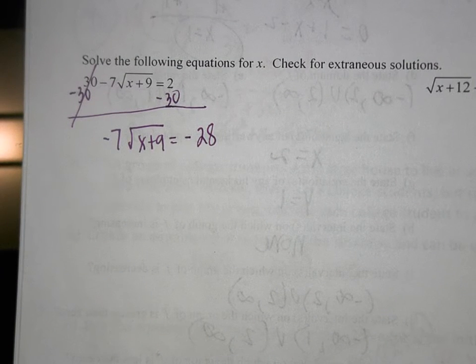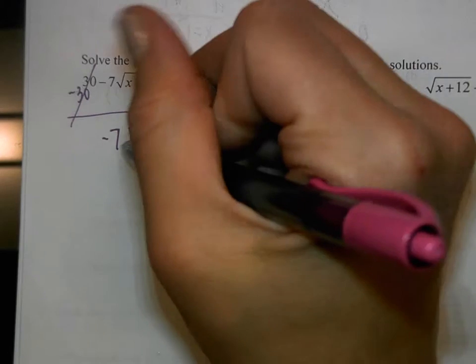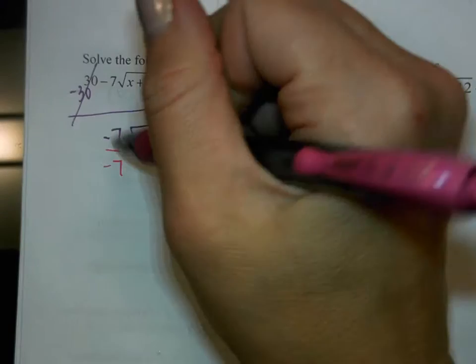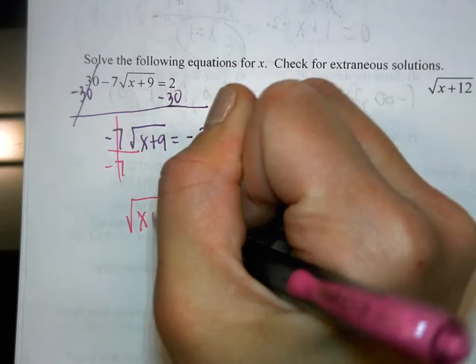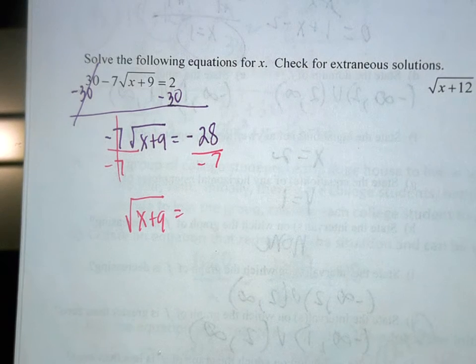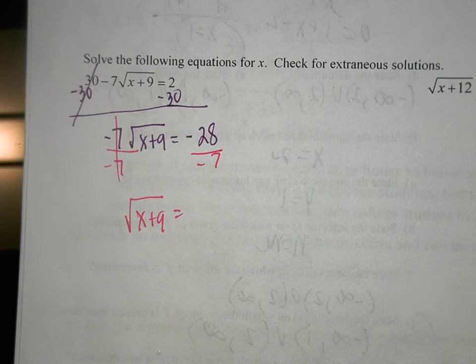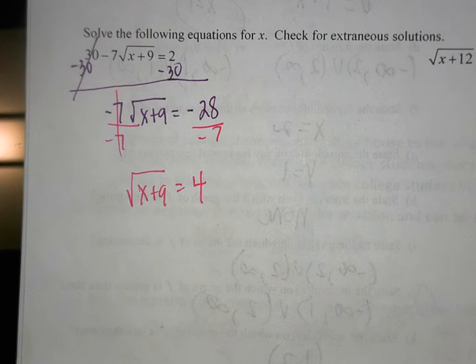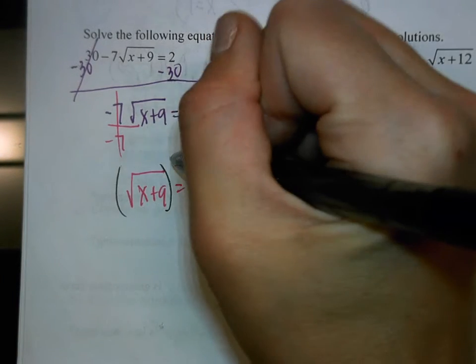Now what? Good, divide by -7. When I do that, I get the square root of x plus 9 equals what? 4. Okay, next, what will I do? How do you get rid of the square root? Good, square both sides.